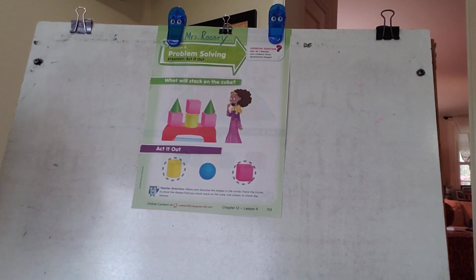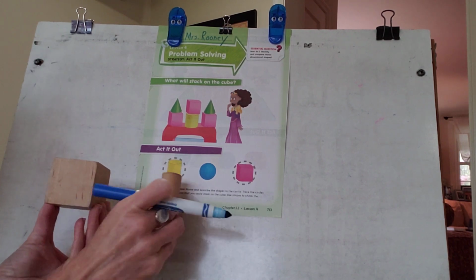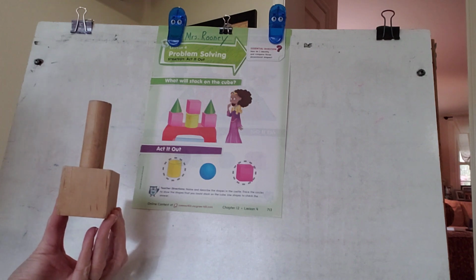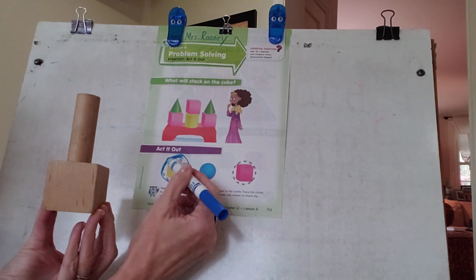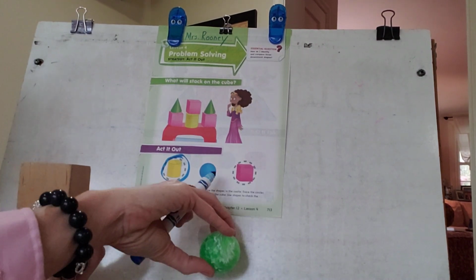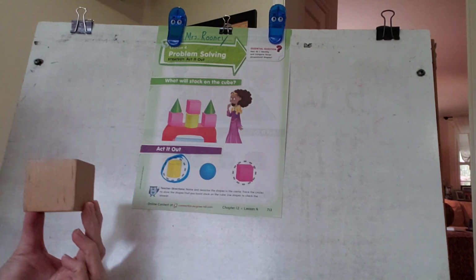All right, so if I have a cube and you have your cube, okay, if you don't, you can watch me. If I have a cube, let's see, can I stack a cylinder on top of it? I sure can. So I'm going to go ahead and circle that, okay? The next one they want to know is, can she stack a sphere on top of the cube? Let's see what happens.